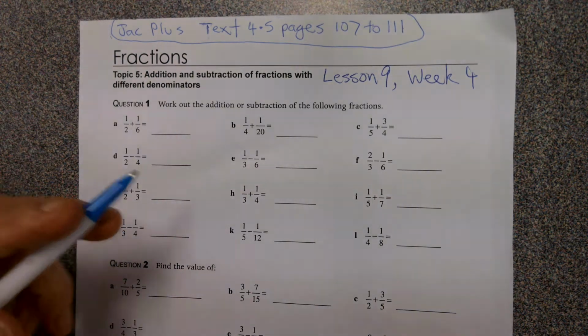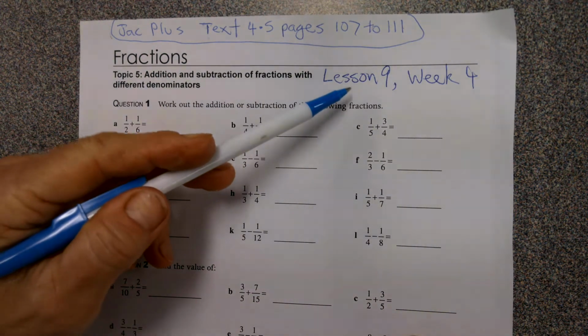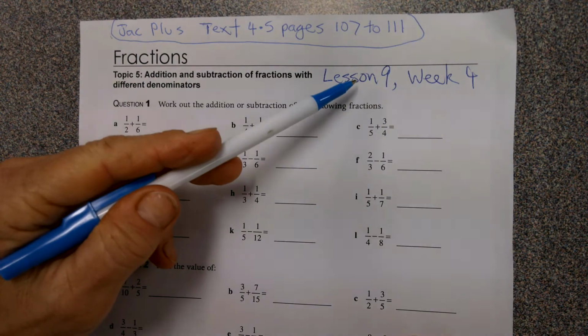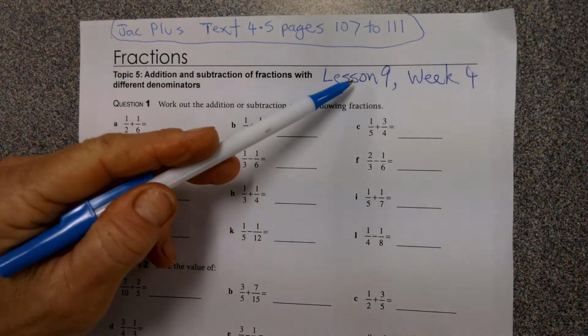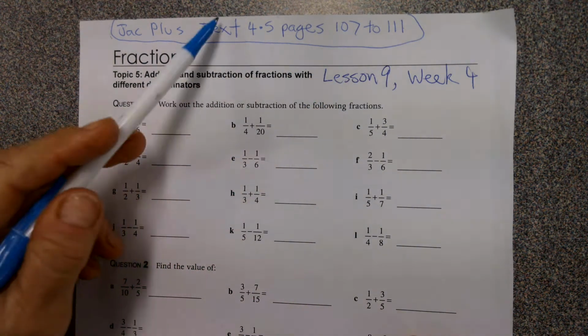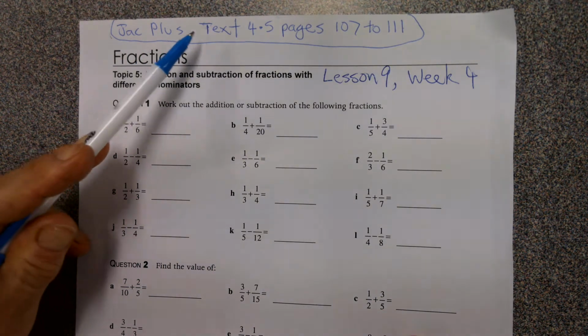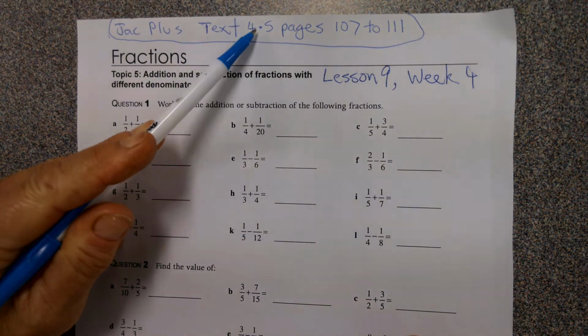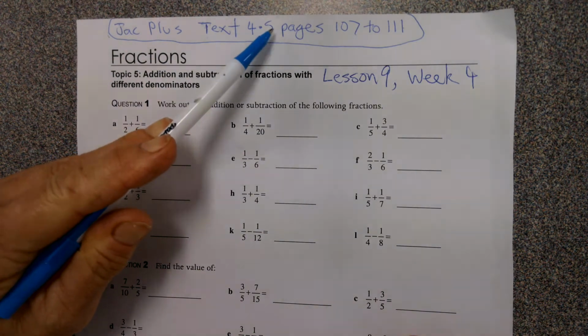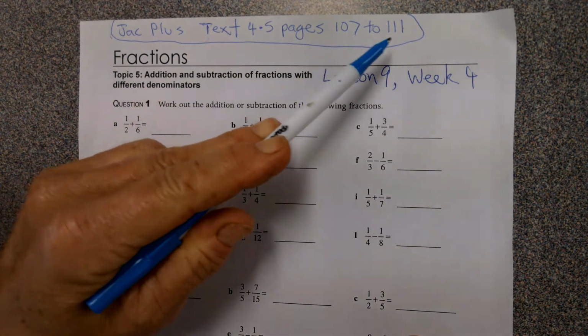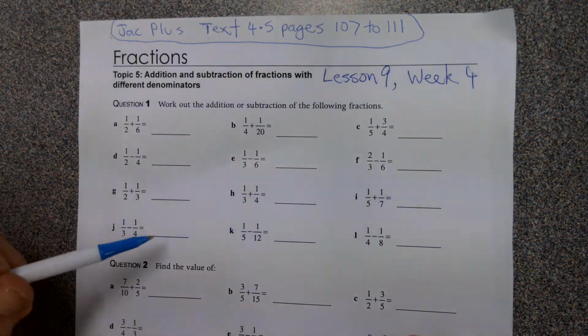Hello Year 7 Maths. Today it's Lesson 9 Week 4 and I am going to go through the fraction worksheet. It's only one page, and if you need any extra help you can go to the Jacaranda Plus text. Look at section 4.5, pages 107 to 111.